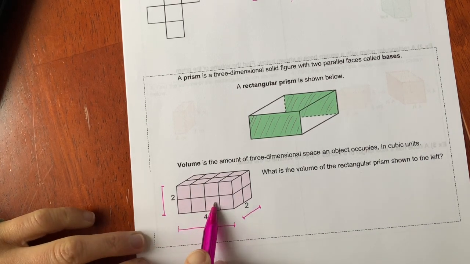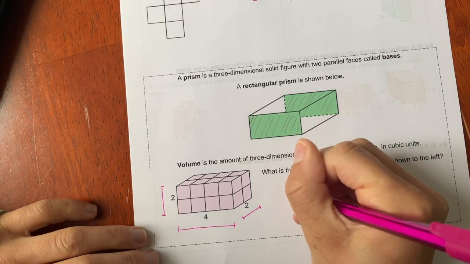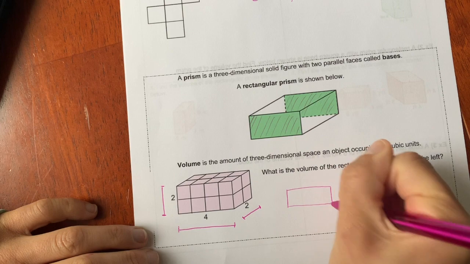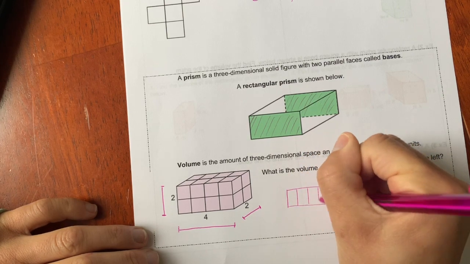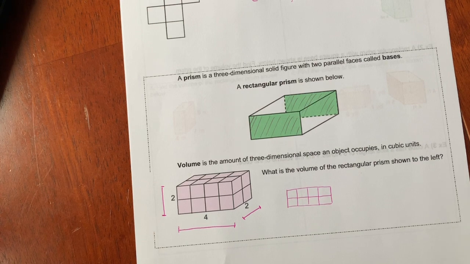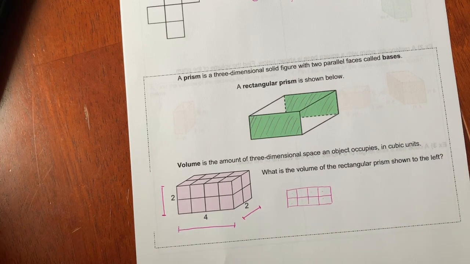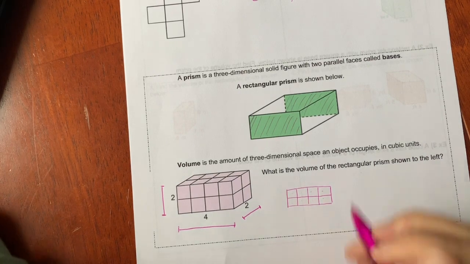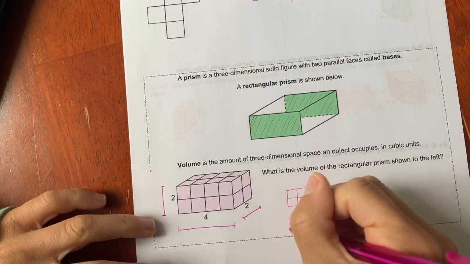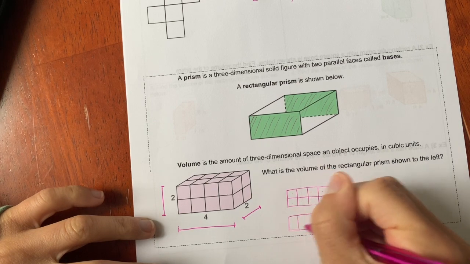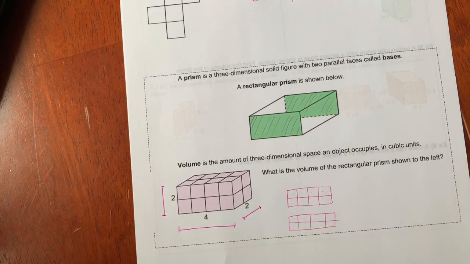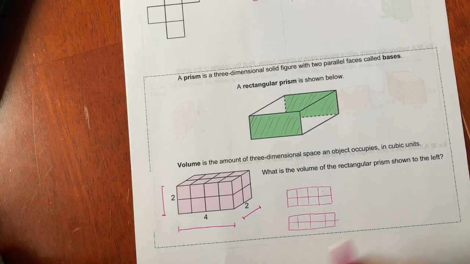If there's 4 cubes going across the front and there's 4 cubes going across the back. Two-dimensional, if you were to look down on this object, this is what you would see. And right now you can see here 1, 2, 3, 4, 5, 6, 7, 8 cubes. Because the height is 2, you have this again stacked on top of that same thing. So you're going to have another set of 8 cubes. If there's 8 here and there's 8 here, that means there's 16 cubes in that picture.